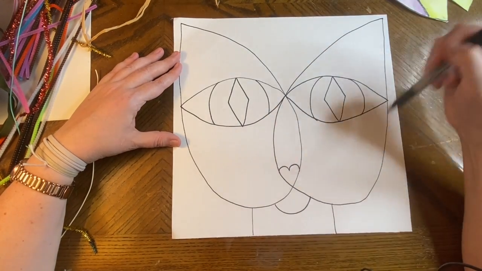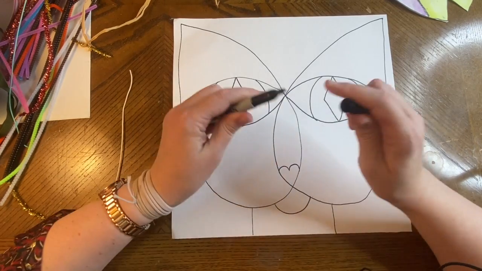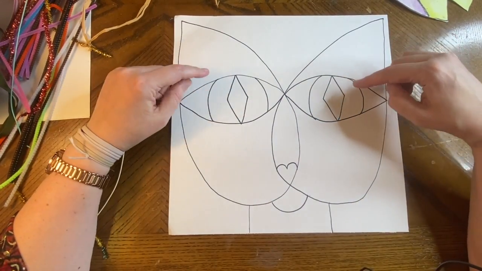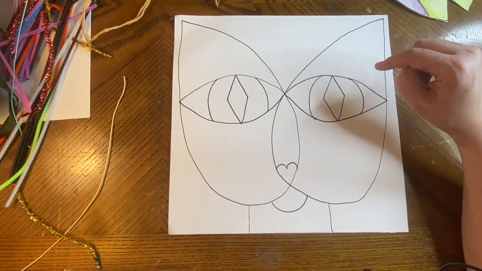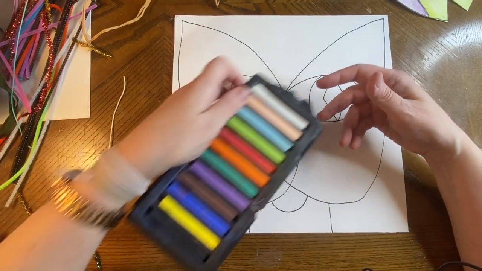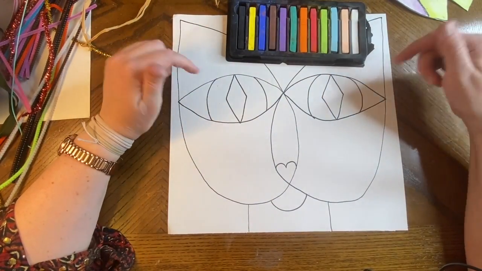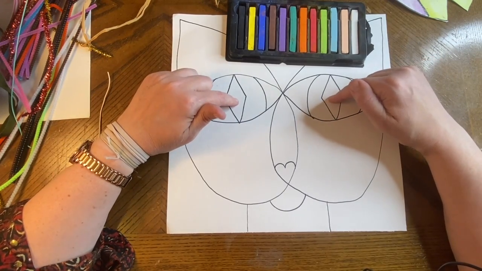Okay, so that is all we are doing for today with your pencil. I'm going to put the cap on that. Now, you are going to pick any color you want in my pastel set, and it's first come, first serve. So any color you want for the color part of the eye. This middle part is going to be black.